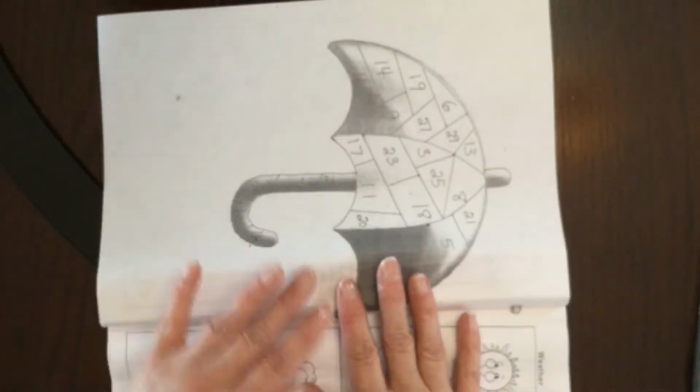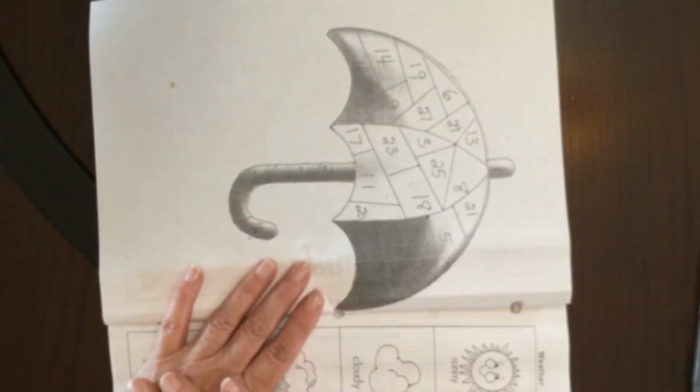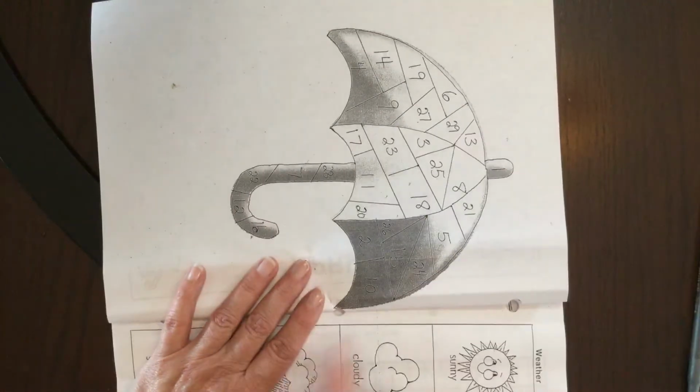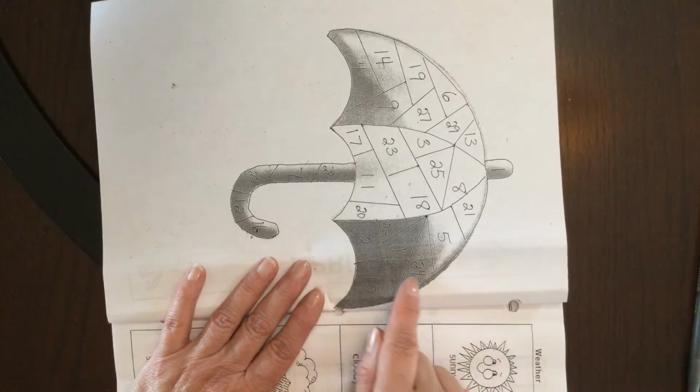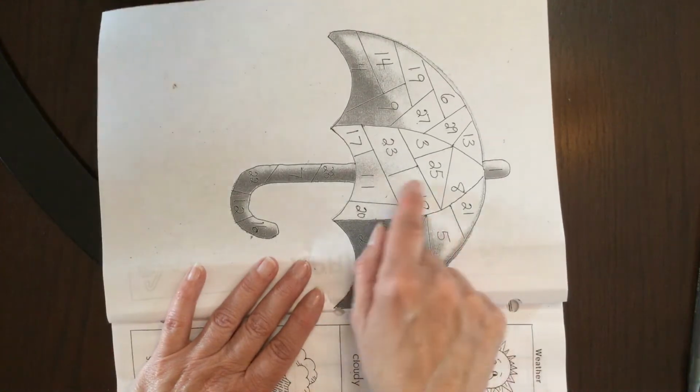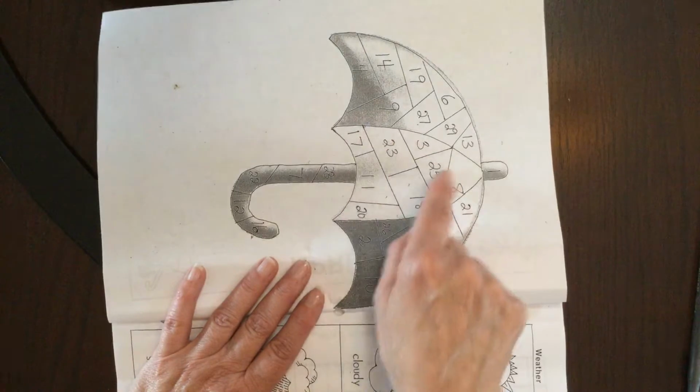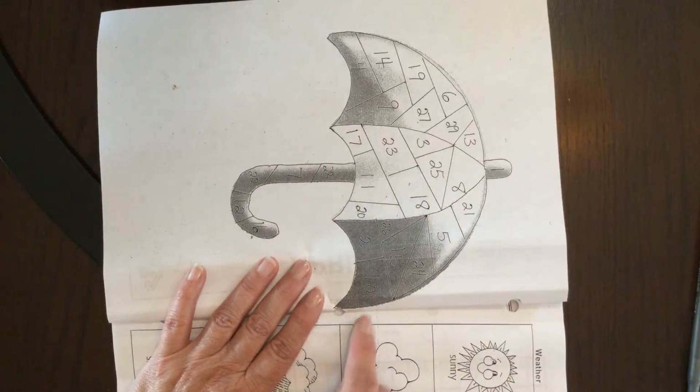Go ahead and find number 28 on your umbrella and color it in. It should be mostly colored. It might be hard to see some of the numbers hidden in there, but see if you can find 28, my friends.